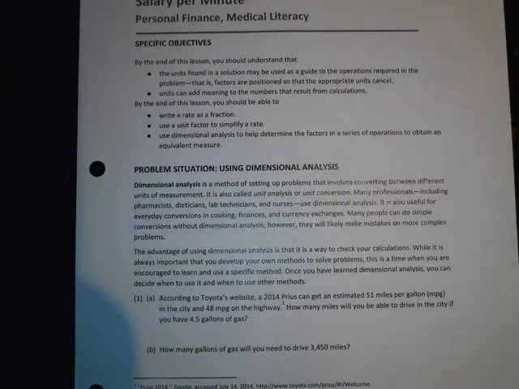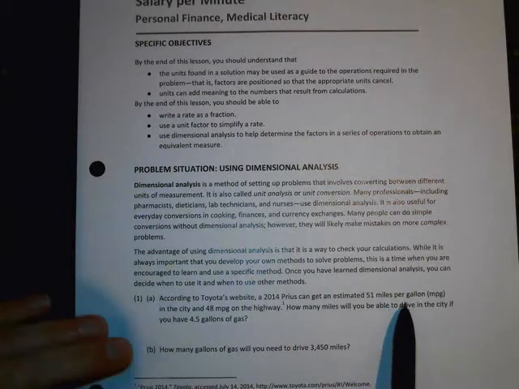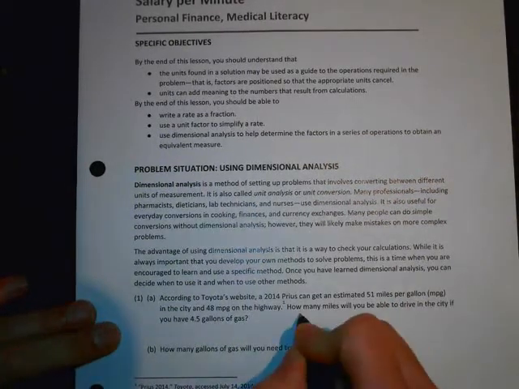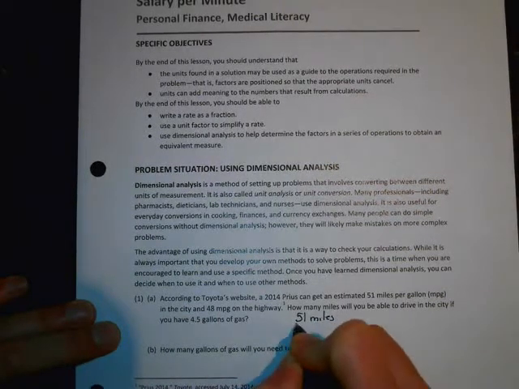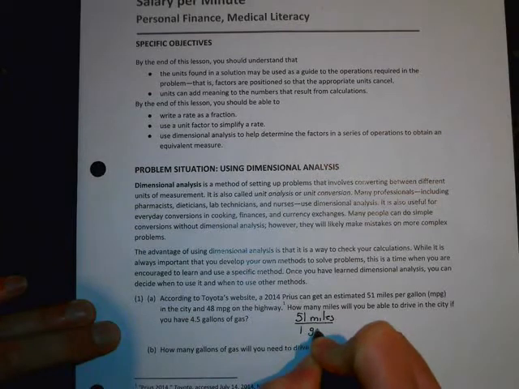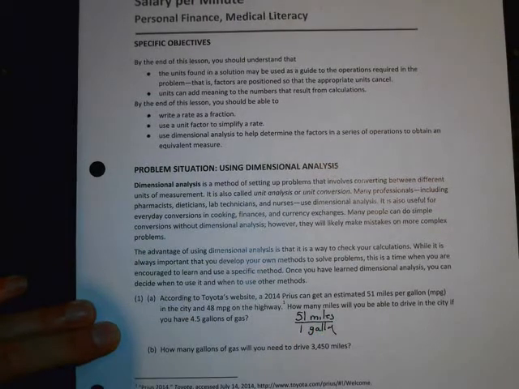All right, so let's look at the first one. It says, according to Toyota's webpage, a 2014 Prius can get 51 miles per gallon. Okay, you remember per means divide. So we've got 51 miles per 1 gallon of gas. And so that's in the city. And then on the highway, it gets 48 miles per gallon.